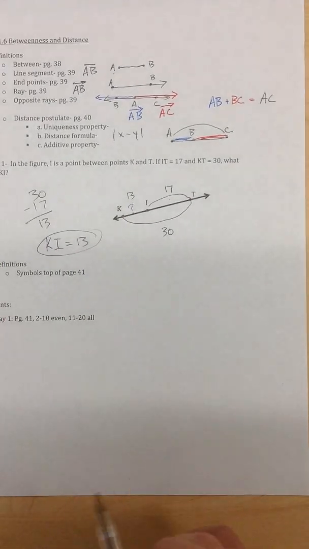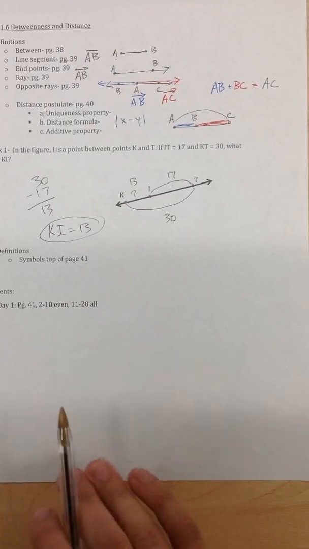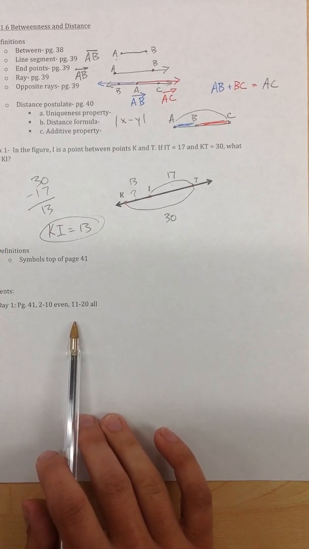So after you get that done, your assignment is page 41, 2 to 10 even, and then 11 through 20 all.